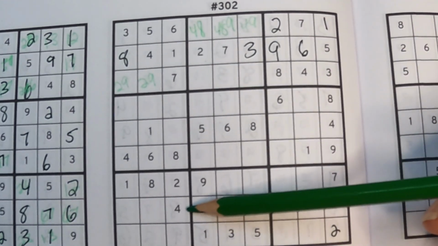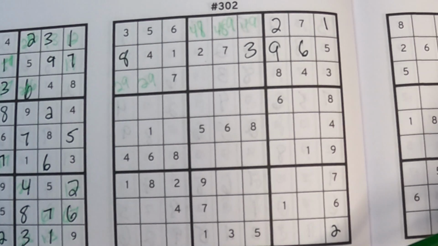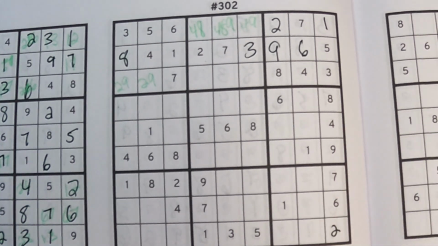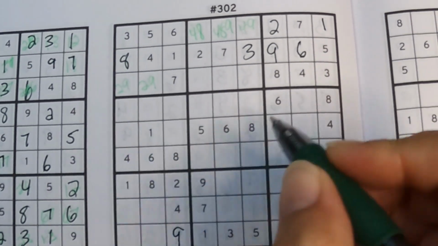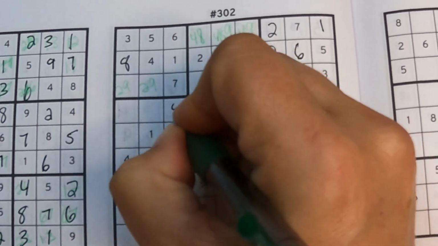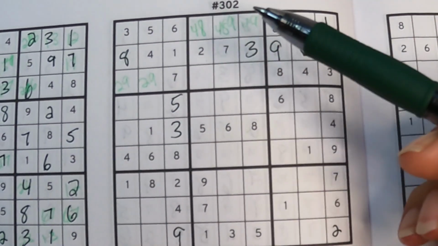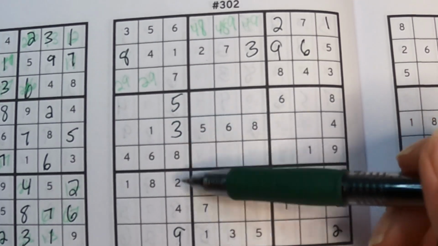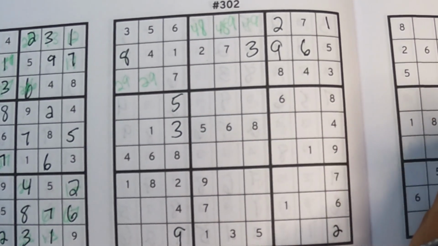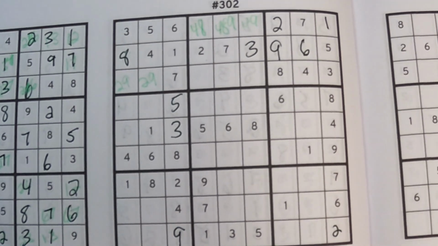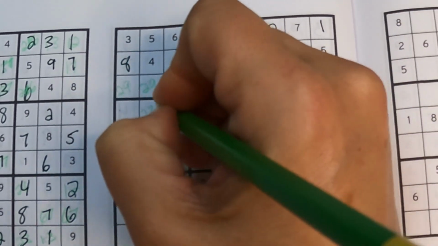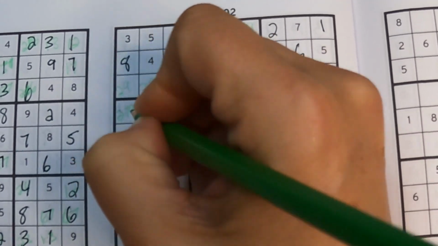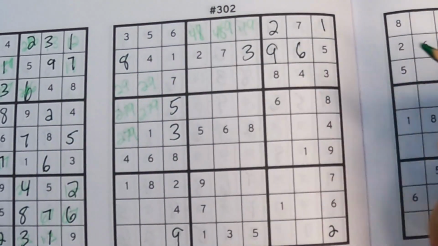If we look at this column, we're missing 3, 5, and 9. We've got 3 and 5 here, so 9, 5 here, 3, 5. For this box now, we're missing 2, 7, and 9. And I don't see any help. So 2, 7, 9, in each of these.